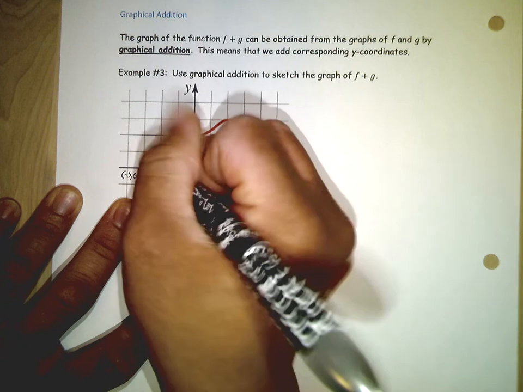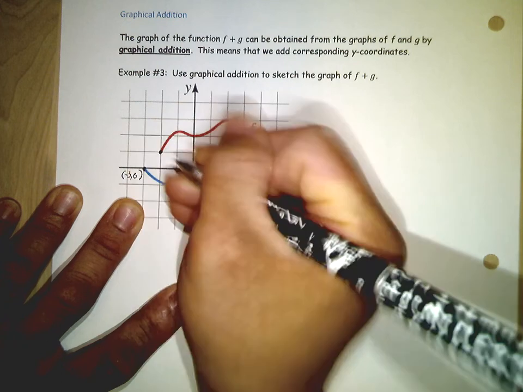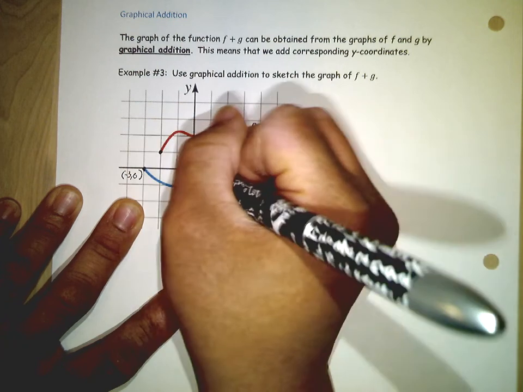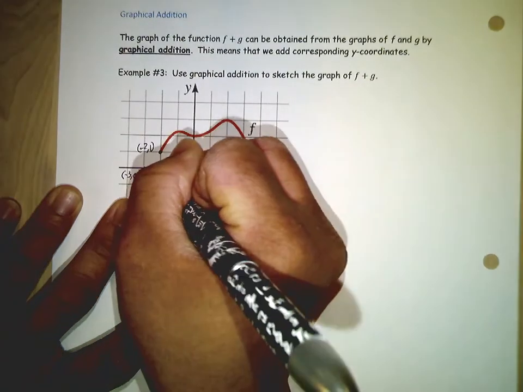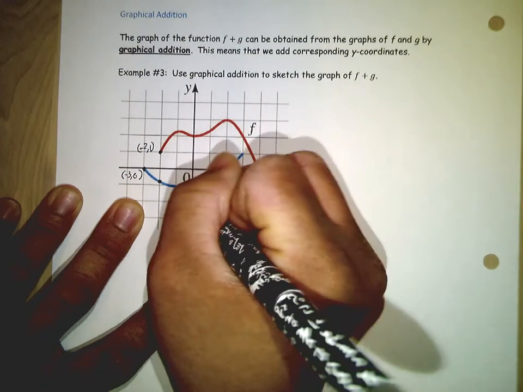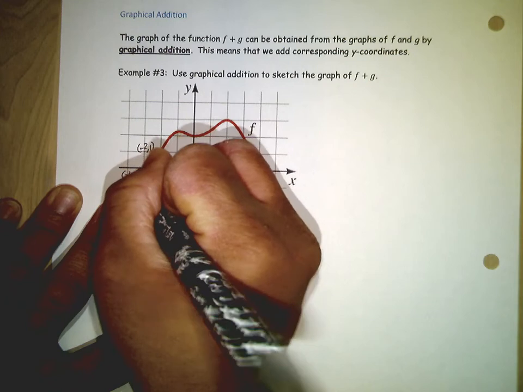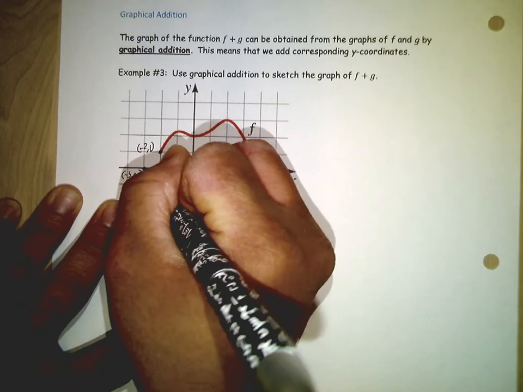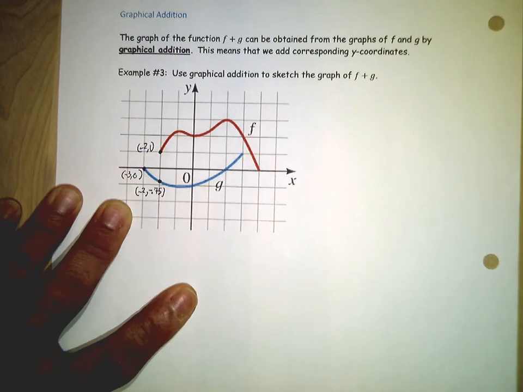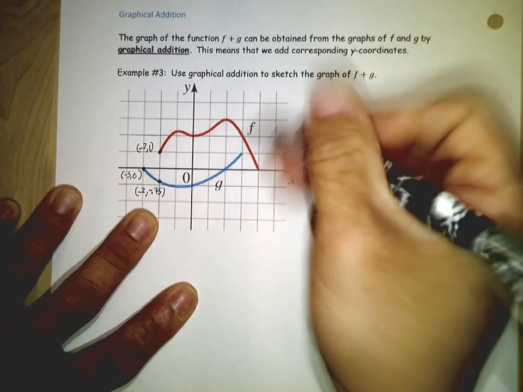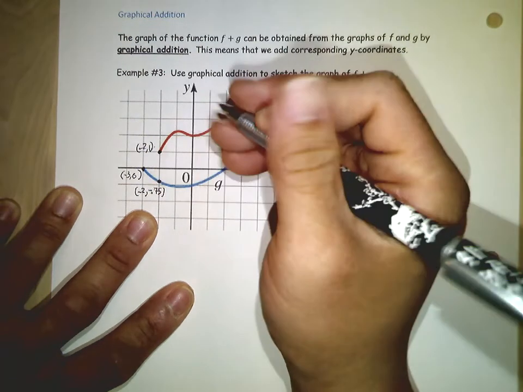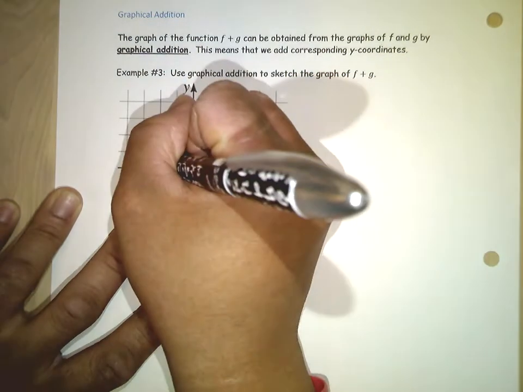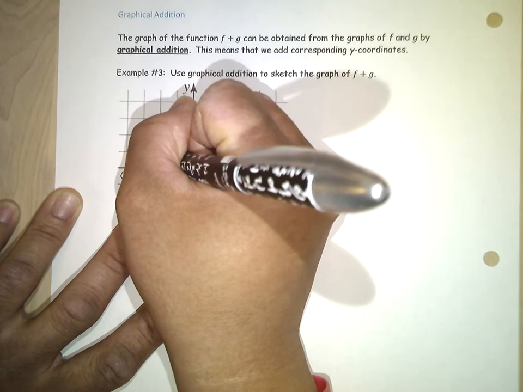Now here I have points at negative 2, 1, and at, well, you can sort of see that it's negative 2, negative about 0.75. So if I add the y values, 1 minus 0.75, I get about 0.25.